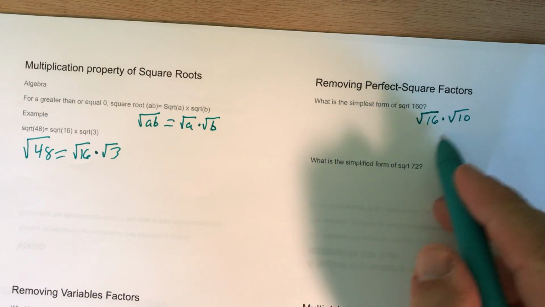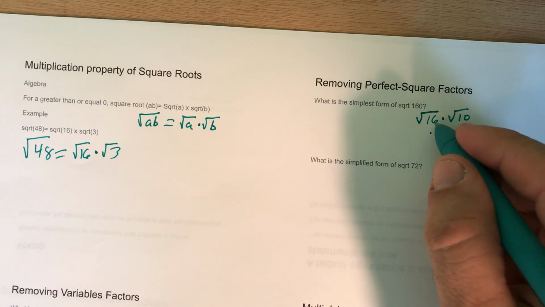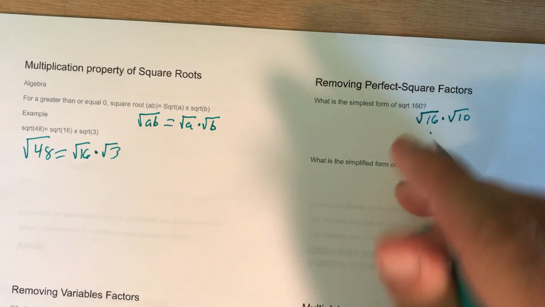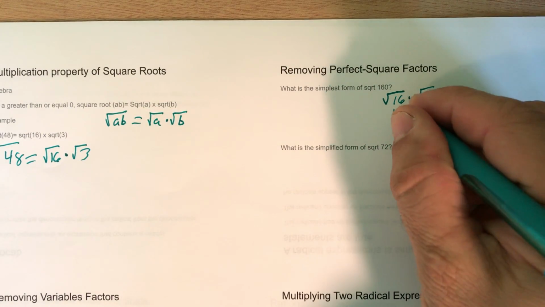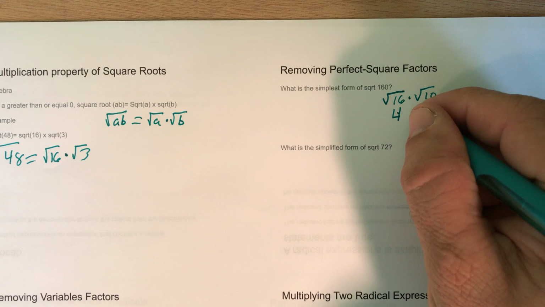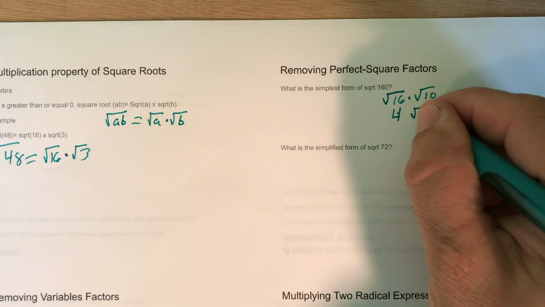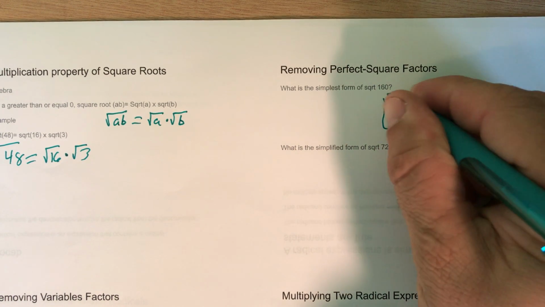Okay. So can we simplify this? Well, can we take the square root of 16? Yes, we can. It'd be 4. Can we take the square root of 10? Can we break 10 down any? No. So our answer is 4 square root 10.